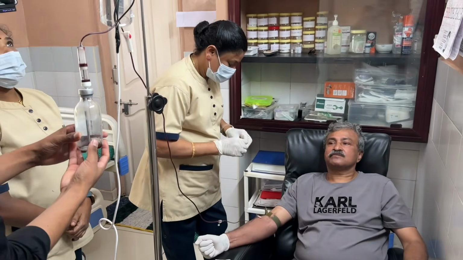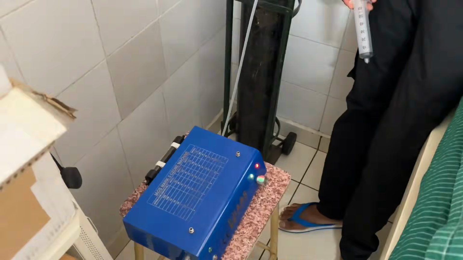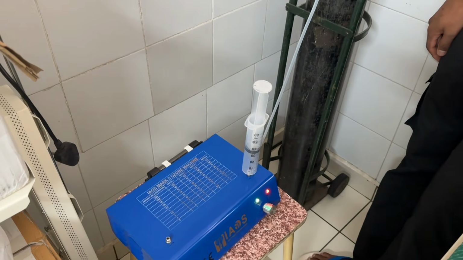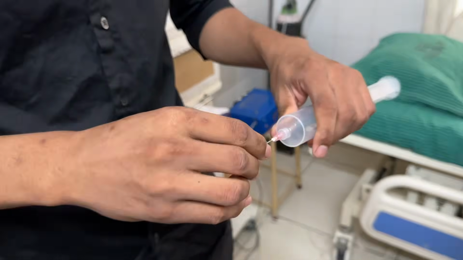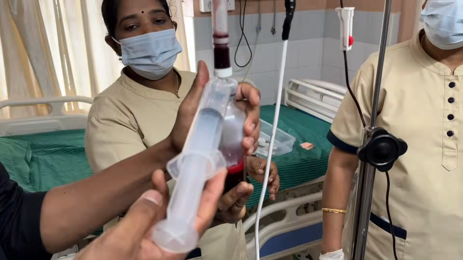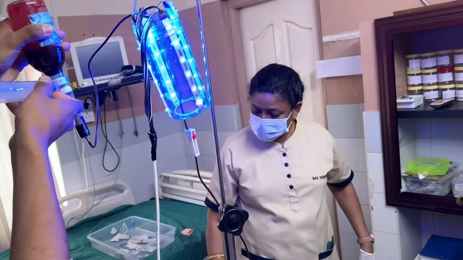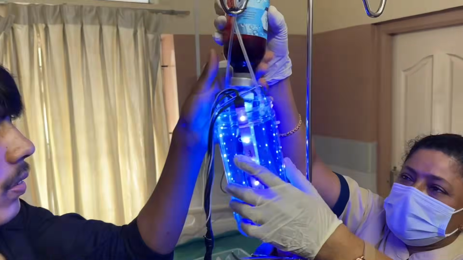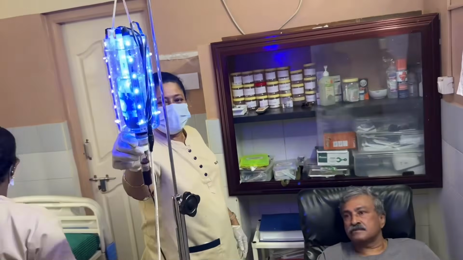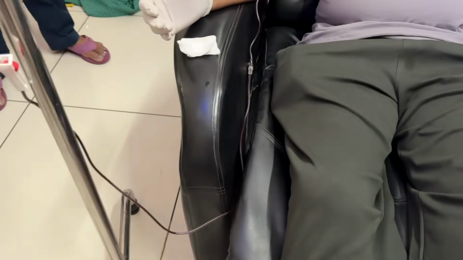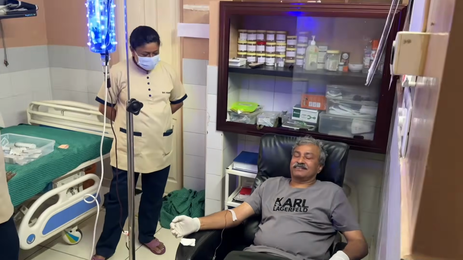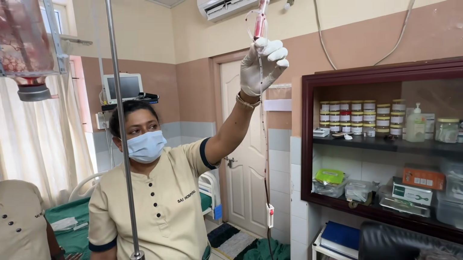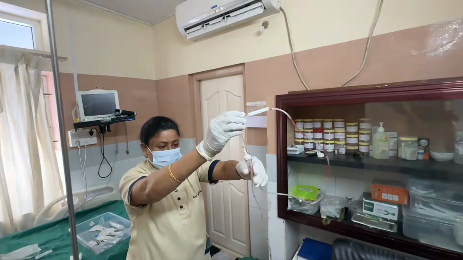We have collected the blood in a bottle, appropriate adequate dosages of ozone is taken in a syringe and retransfused back to the subject, that is me. The whole procedure takes less than 6 to 8 minutes and is very comfortable.